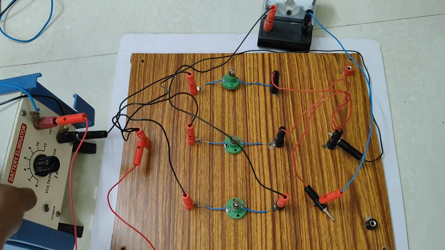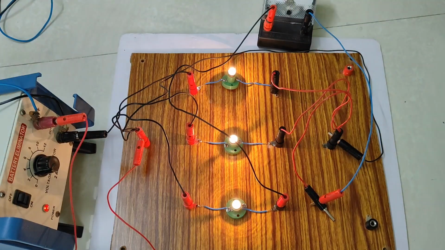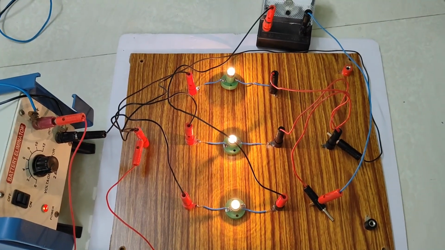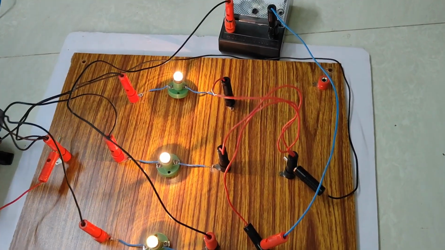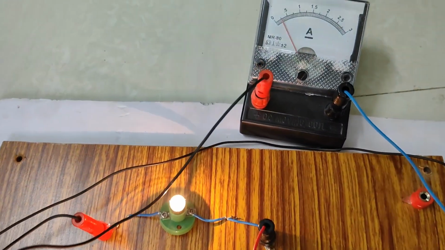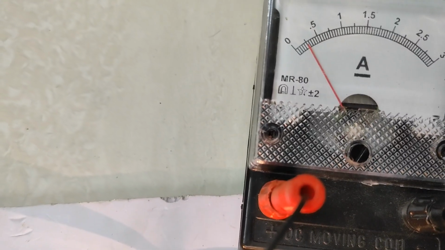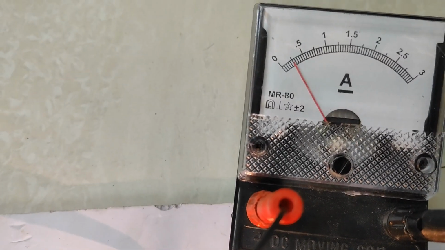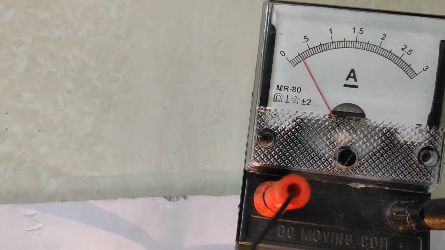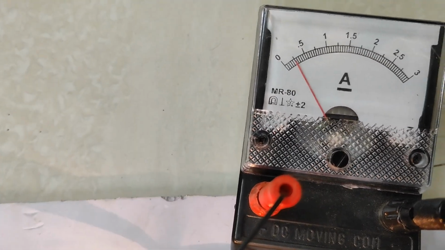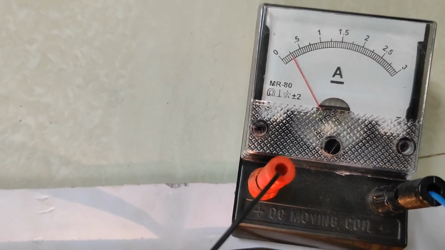Now I am going to switch on. Observe the current value. Again 0.25. The fifth line is indicated, 5 into least count 0.05, so that is 0.25.